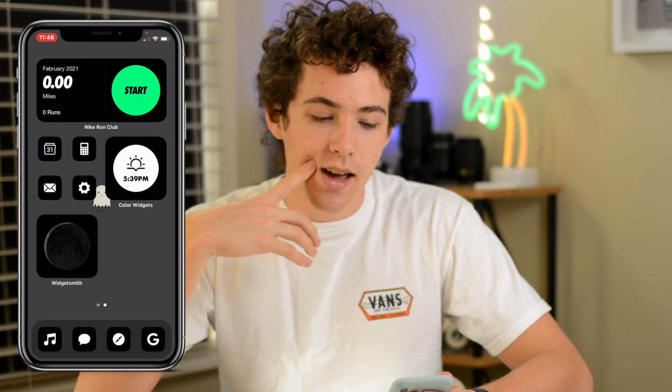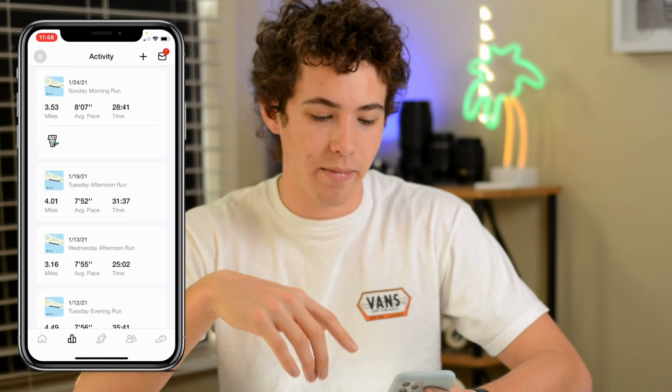The next one I added is on the second screen, and this is just the Nike Run Club. I use the Nike Run Club app to track all my runs. I really should go on a run. I haven't been on a run in February. It just takes me to the Nike Run Club app if I ever want to do a quick start for a run or anything like that.